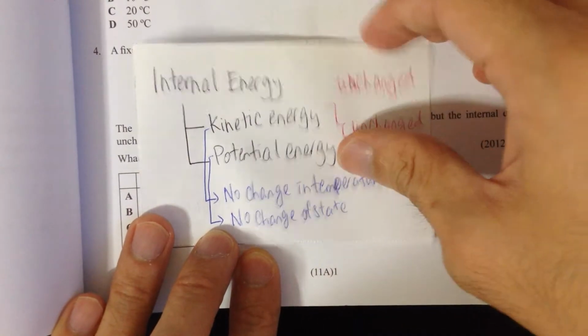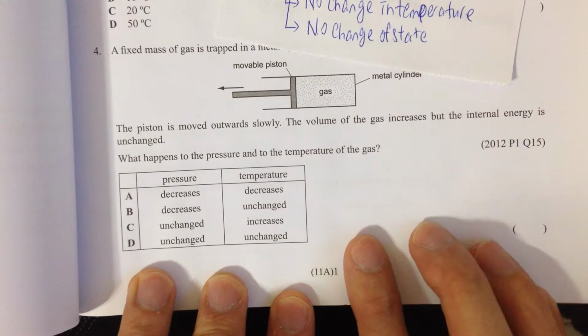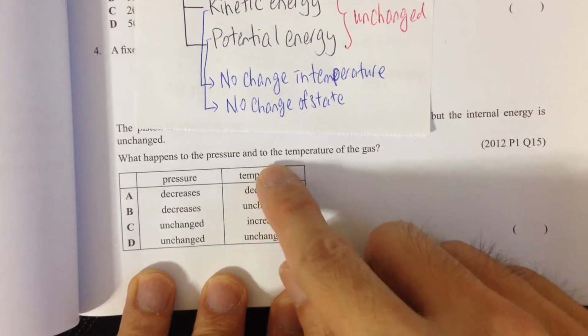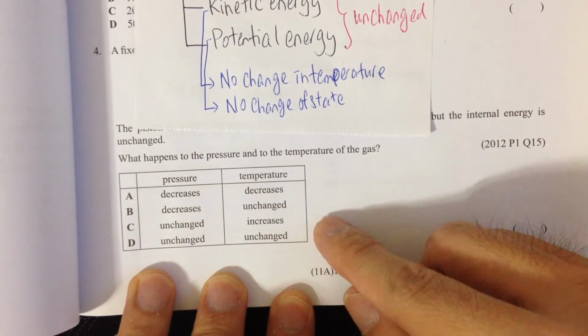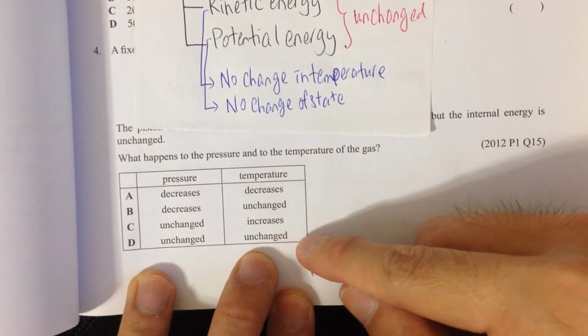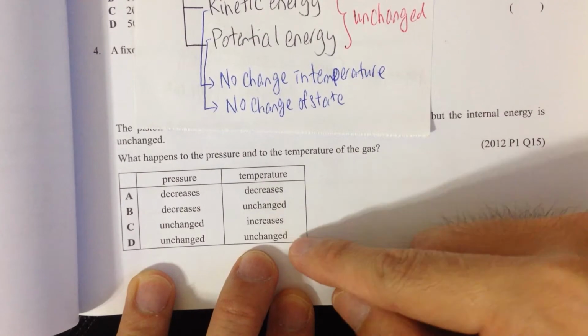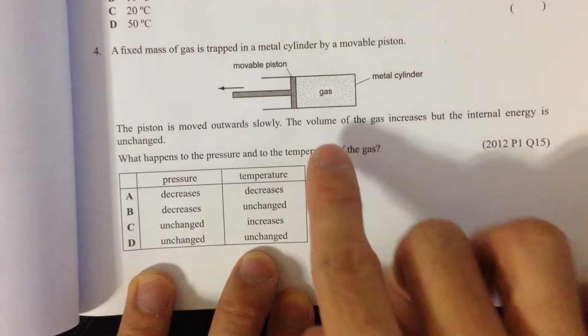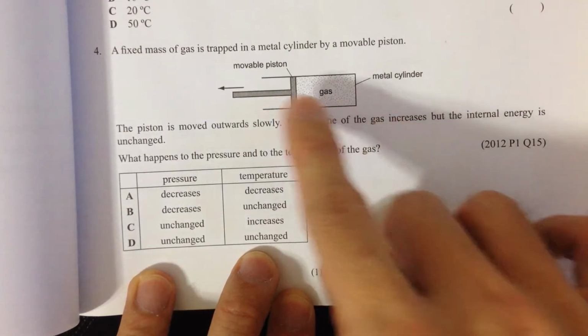So let's look at the options that are given. So if it is unchanged, and we only have an option for temperature on the second column, that means that the options B and C are the only possible answers. Now let's look at the second part, which is the volume of gas increase when the piston is moved out.